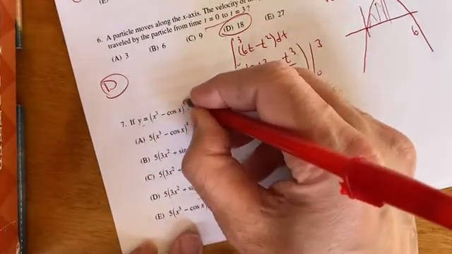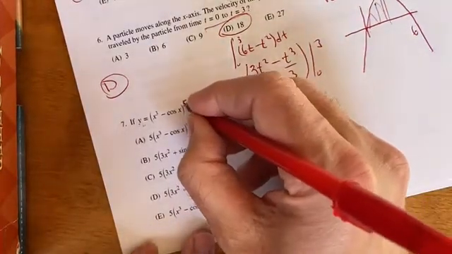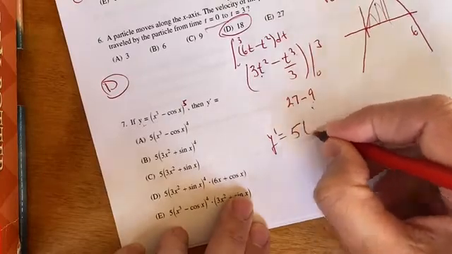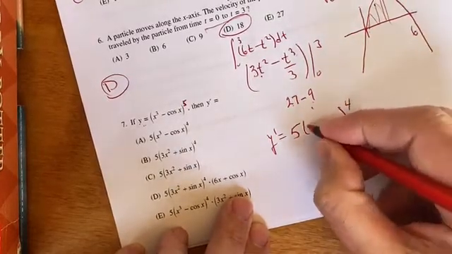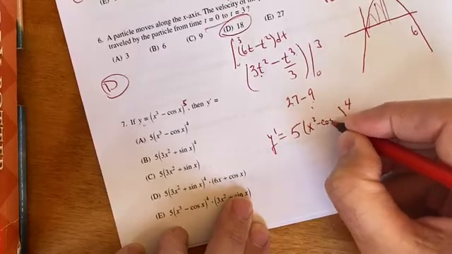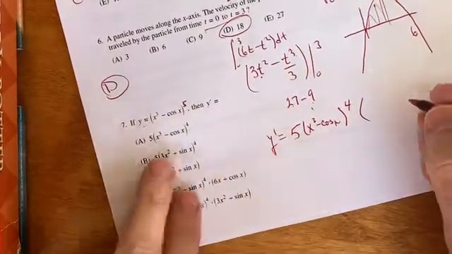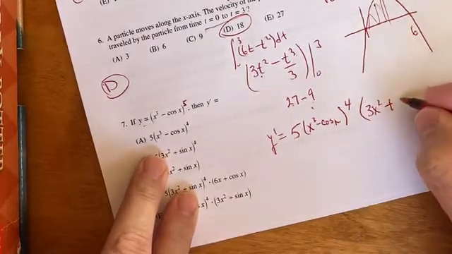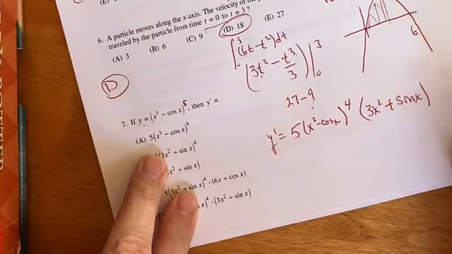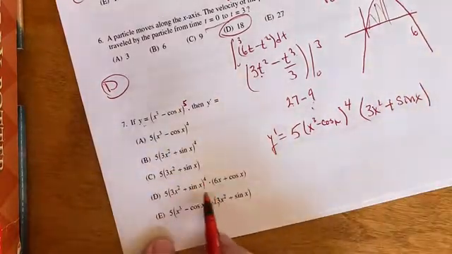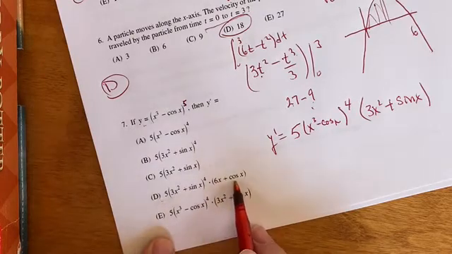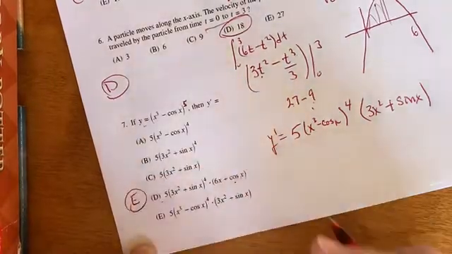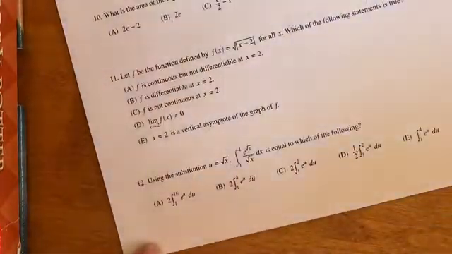This is y, the function to the 5th power. So anyway, its derivative is the derivative of the outside function, leaving the inside function alone, times the derivative of the inside function. Derivative of this is 3x squared. Derivative of negative cosine, there's a sign change, so positive sine of x. So we're looking for that. Well, not that one either. Looks like they took the next derivative. Oh yeah, there it is, E. Okay, almost halfway done.